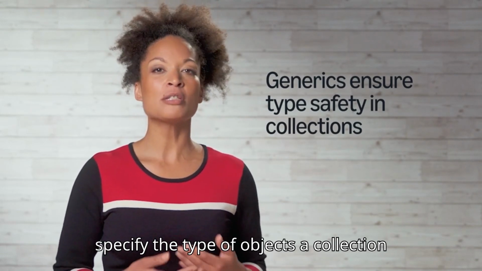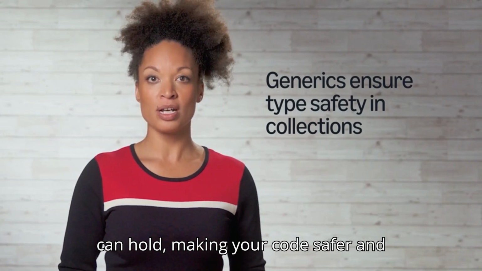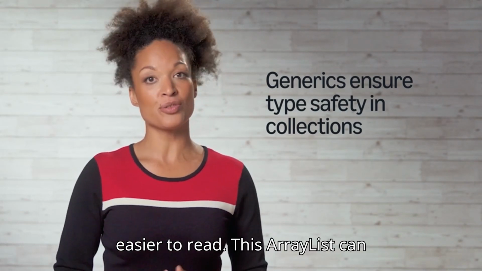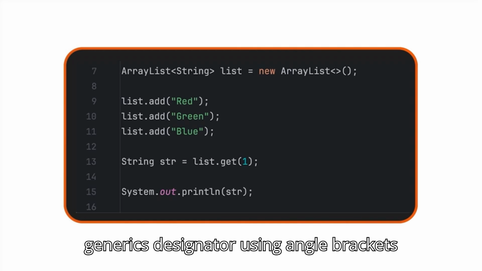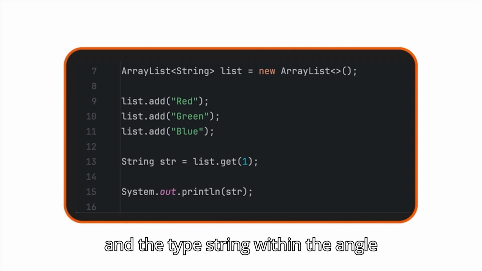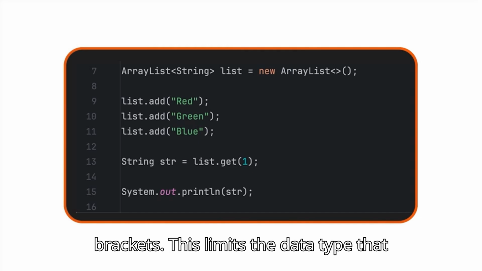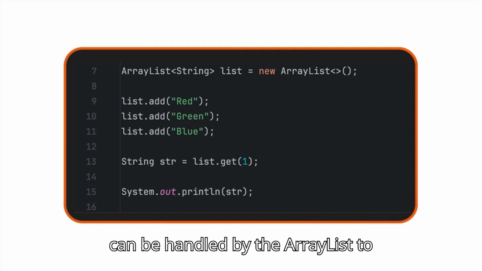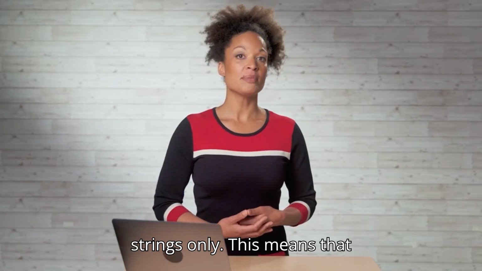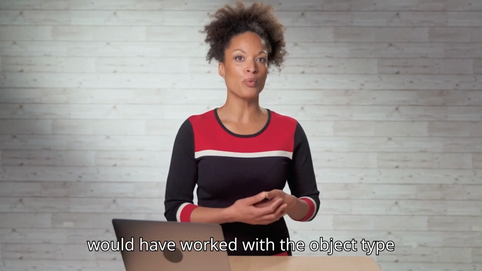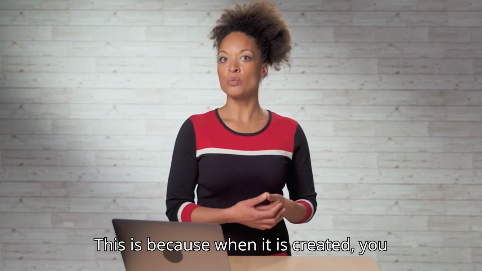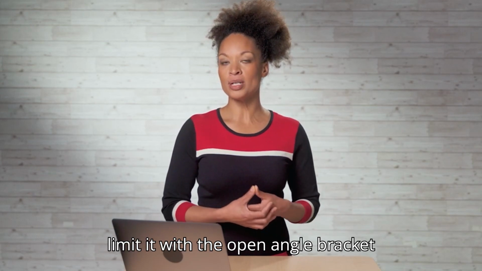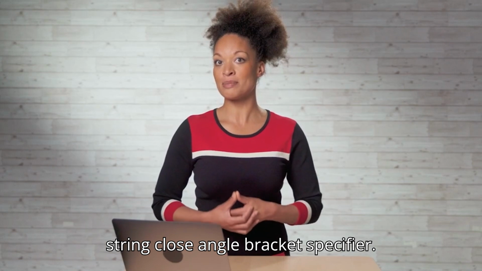With generics, you can specify the type of objects a collection can hold, making your code safer and easier to read. This array list can only hold objects of type string. The ArrayList type is declared with the generics designator using angle brackets and the type string within the angle brackets. This limits the data type that can be handled by the ArrayList to strings only. This means that all the methods of the ArrayList that would have worked with the object type will now only work with the string type.